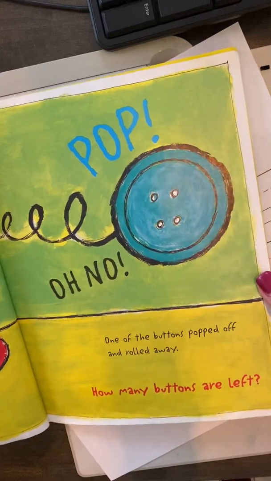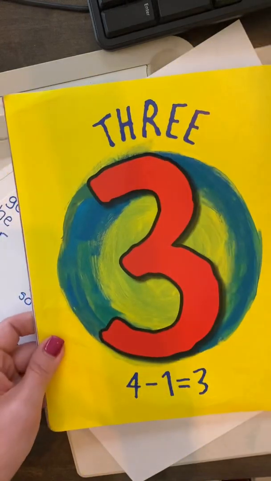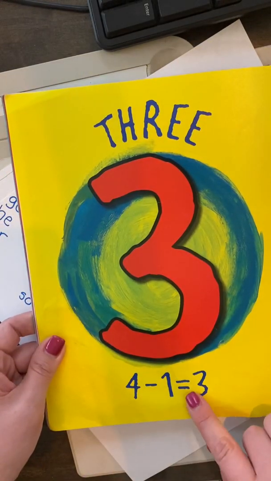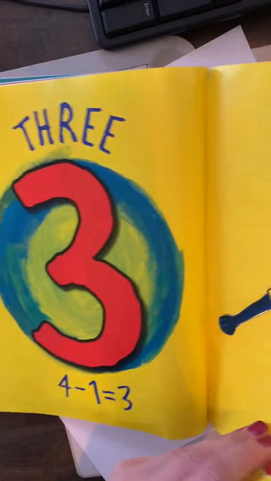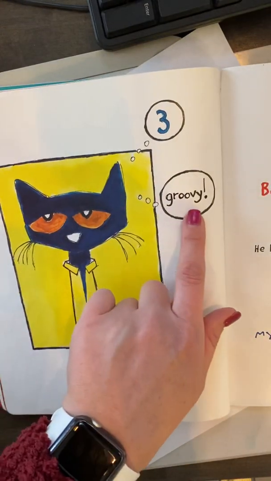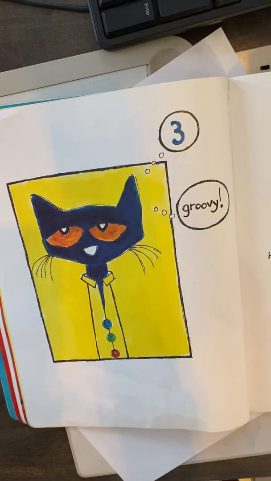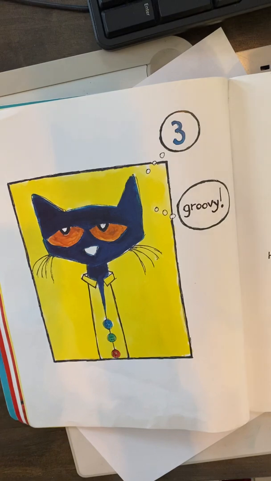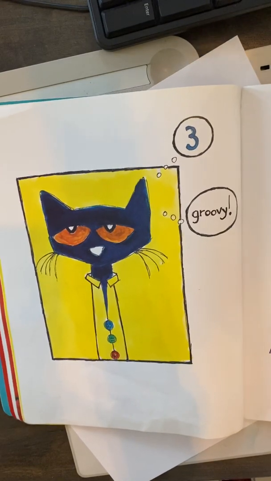How many buttons are left? 1, 2, 3. 3! 4 minus 1 equals 3. Kind of like what we're going to be working on in math. 3. Groovy. Did Pete cry? Goodness no. Buttons come and buttons go. He kept on singing his song. My buttons, my 3 groovy buttons.